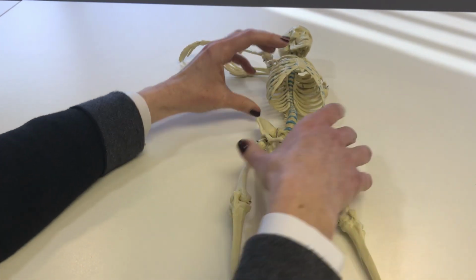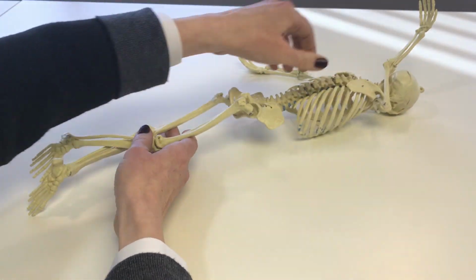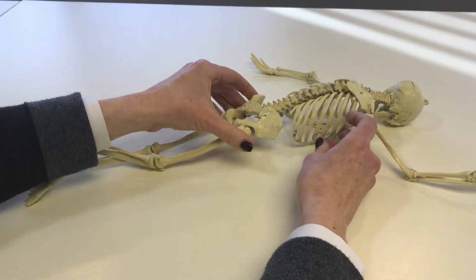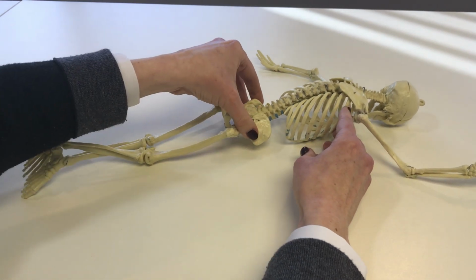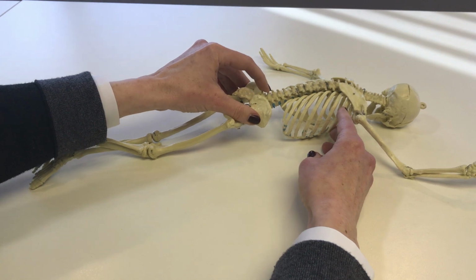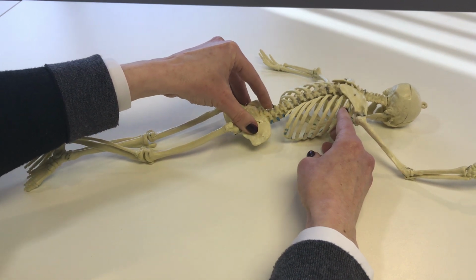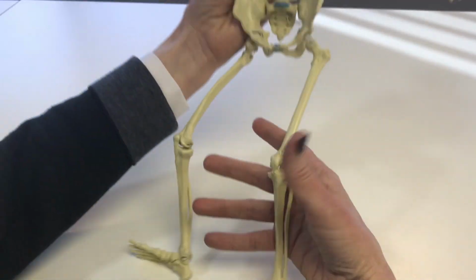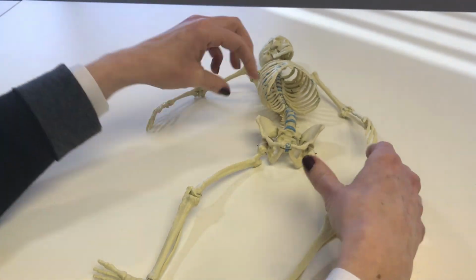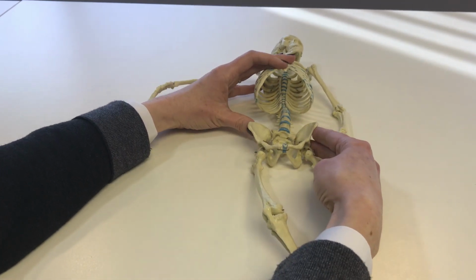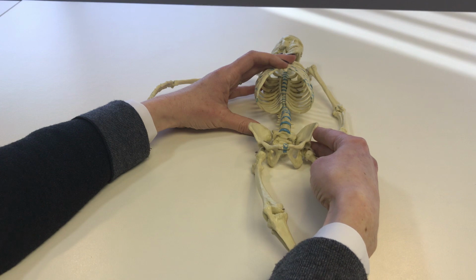So a classic example is that if somebody lies on their tummy, then we would be expecting to see an anterior tilt on the pelvis, because the lumbar spine here drops forward and it pulls the pelvis forward. So if we are working with somebody who has an anterior tilt on the pelvis, we need to be thinking about, what are they doing at night time? Is their nighttime position contributing to that?